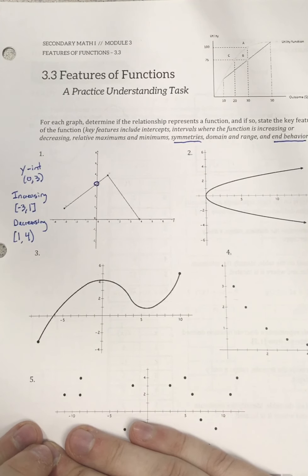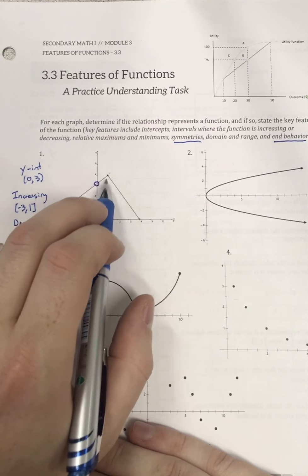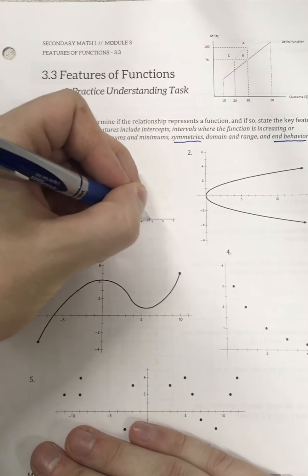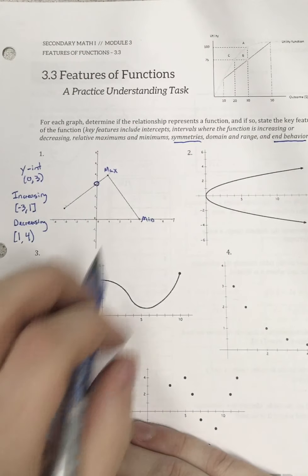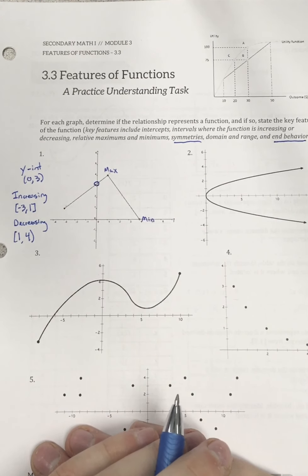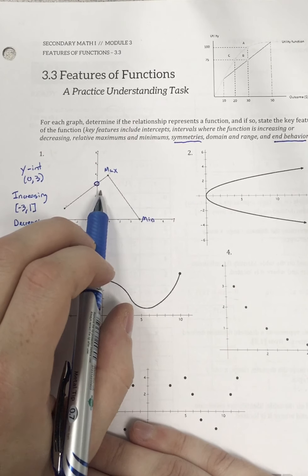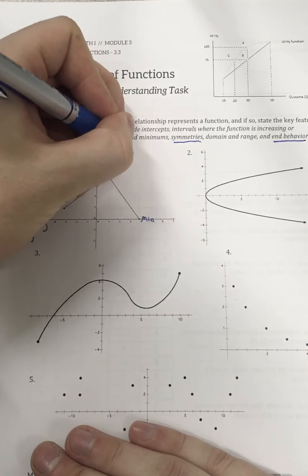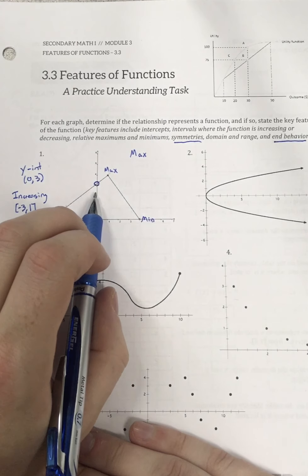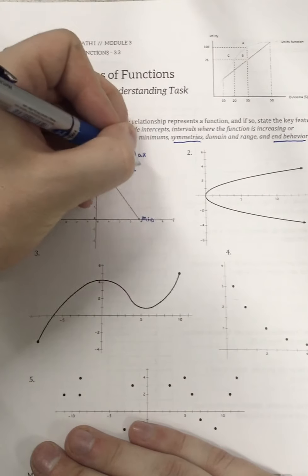Next, I'm going to look for maximums and minimums. Well, there's a maximum up here. Right here is a max, and here's a min. And even though this is an open circle, I'm still going to call it my minimum for now. And my maximum, for sure, we can write that is (1, 4).